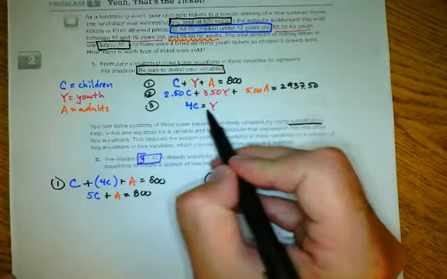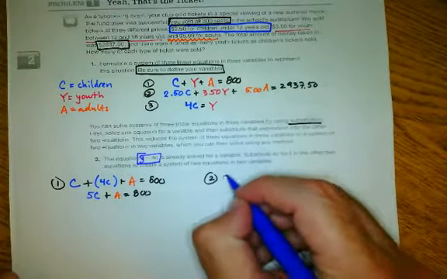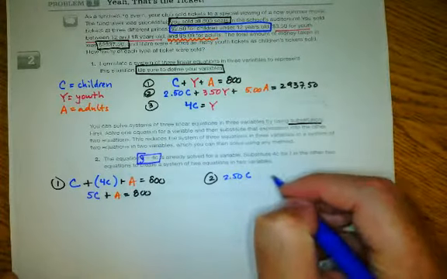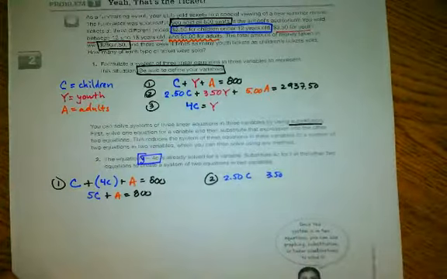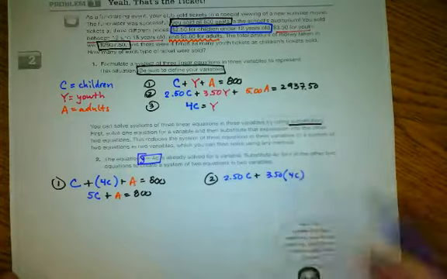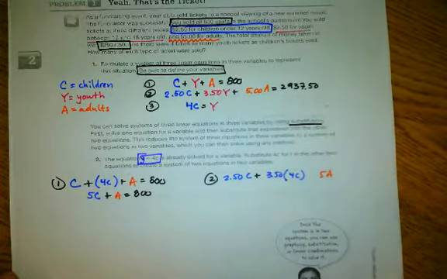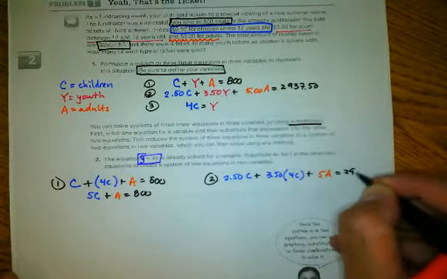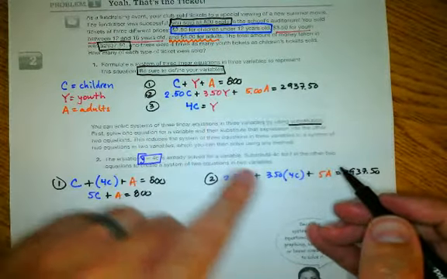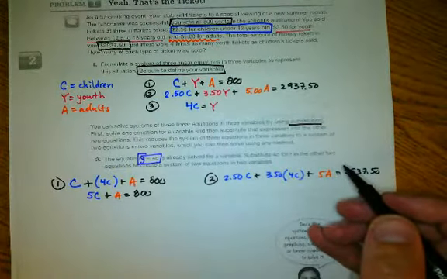My second equation will be this one, and I'm going to plug in 4c for y right here. So I'm going to rewrite this equation for the money. This is going to be $2.50 times c plus $3.50 times y. Well, y we know is 4c, so I'm going to rewrite that for y. Plus $5 per every a, and it still must equal 2937.50. So again, all I did was take out the y and plug in 4c. Here's my y value for 4c. I made it blue to show you that I'm replacing it with 4c's.